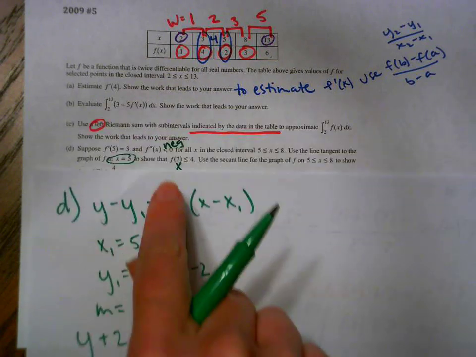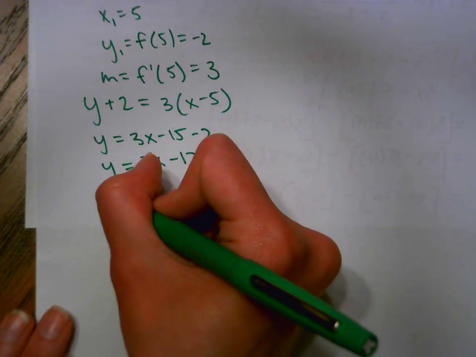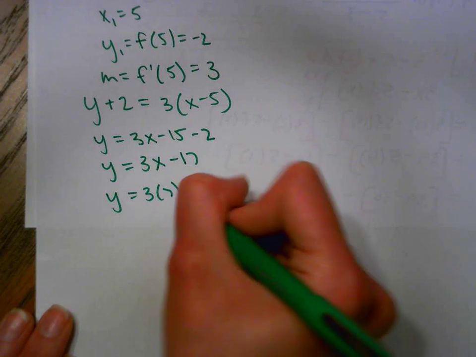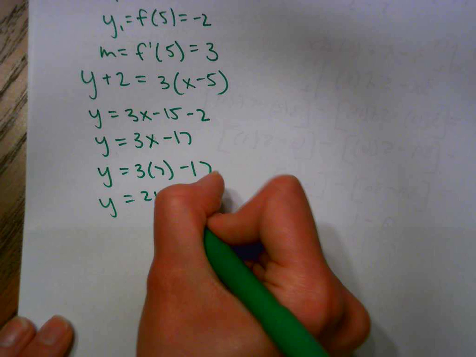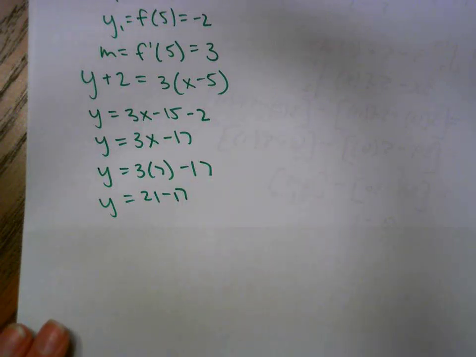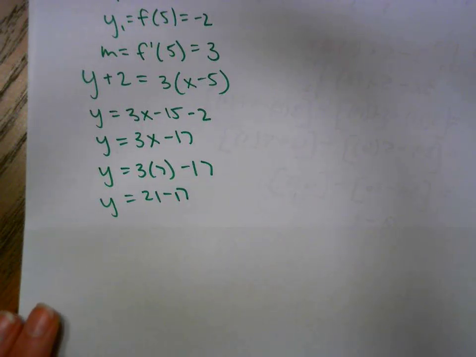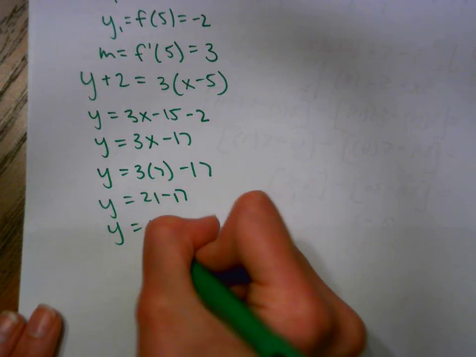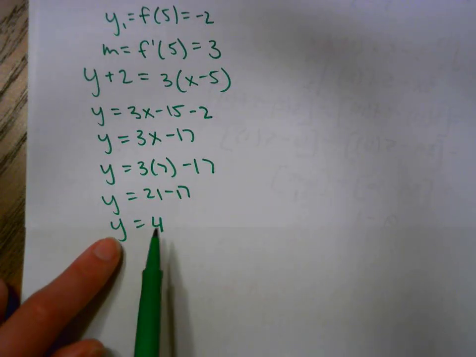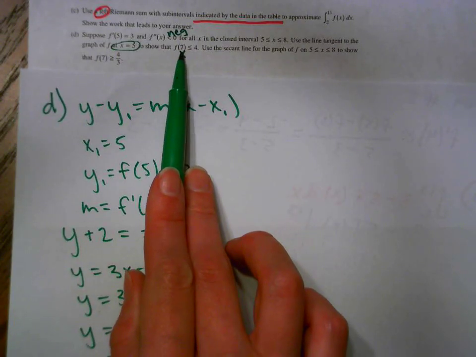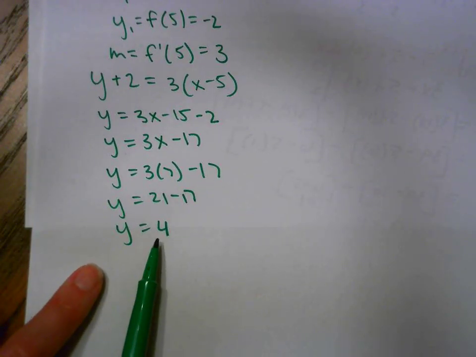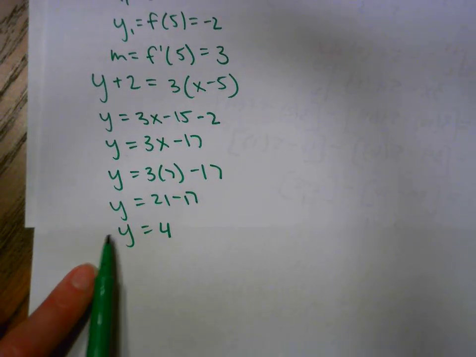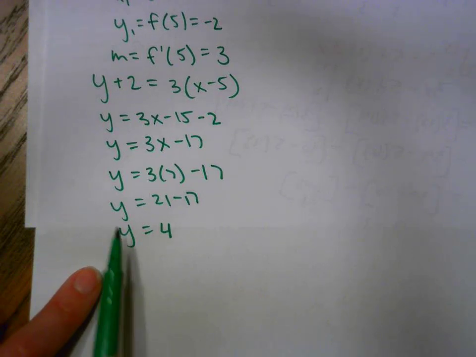So now I'm going to plug in my x value that I'm trying to approximate. So y equals 3 times 7 minus 17. So what is that going to be? 21 minus 17, which if you need to go to the side and do some basic math, 21 minus 17 is going to be 4. Okay, so what is this talking about? It's saying show that f of 7, now we know it's less than or equal to 4. But that's because our tangent value is 4. So we use a tangent line to approximate the real value.